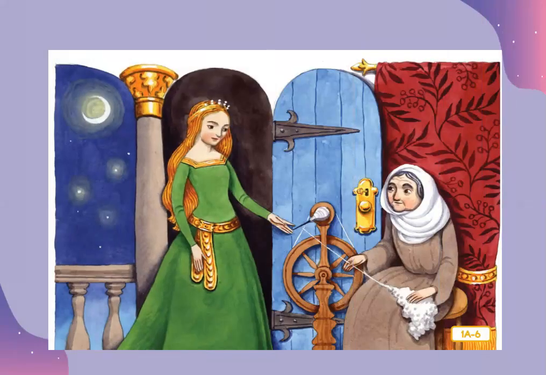"Good day," said the princess, entering the room. "What are you doing?" she asked, for she had never seen a spinning wheel before. "I am spinning," said the old woman. The princess stretched forth her hand and asked, "What is this thing that spins around so merrily?" But hardly had she spoken when she pricked her finger on the spinning wheel spindle, and in that very moment she fell into a deep sleep. Why has the princess fallen asleep?